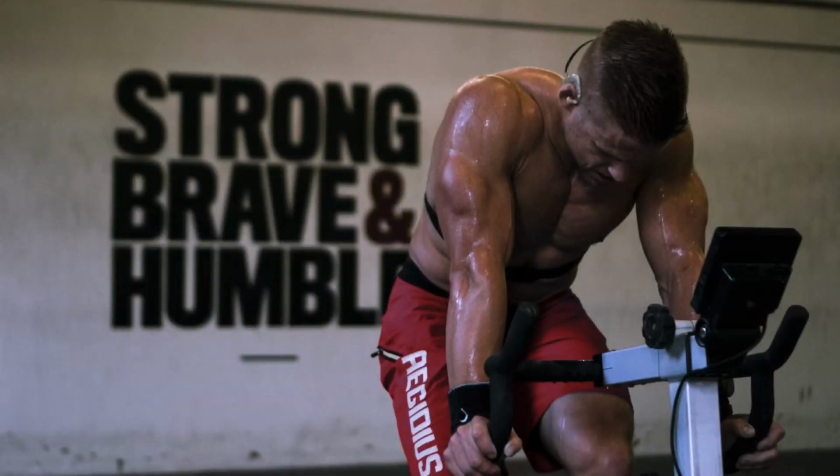And to conclude the exercise, you could also have them go on the exercise bike or the cycle for 10 to 15 minutes just to get their cardiorespiratory fitness in. That's very important.